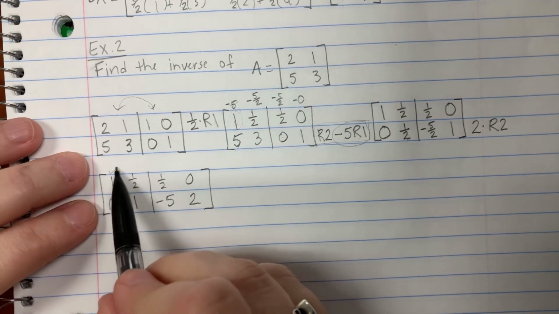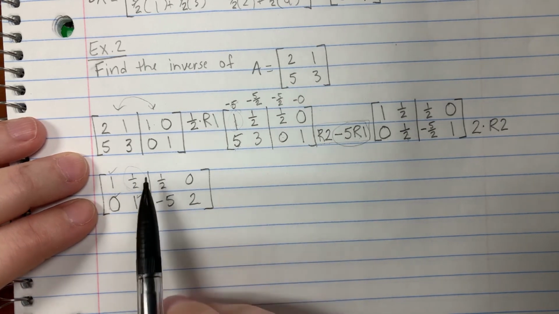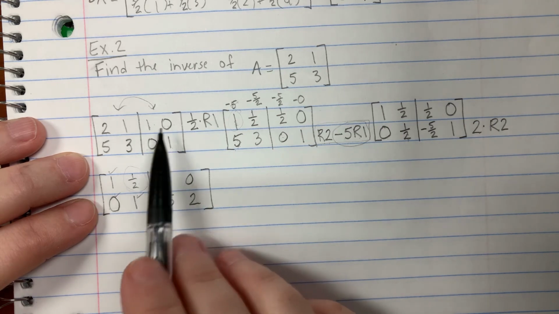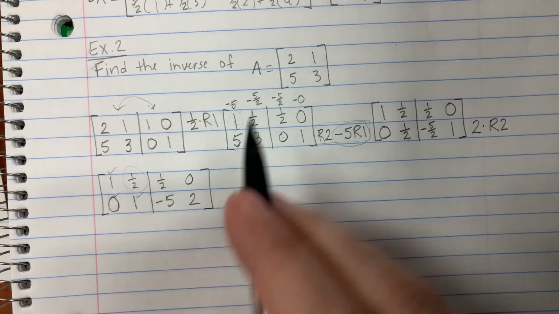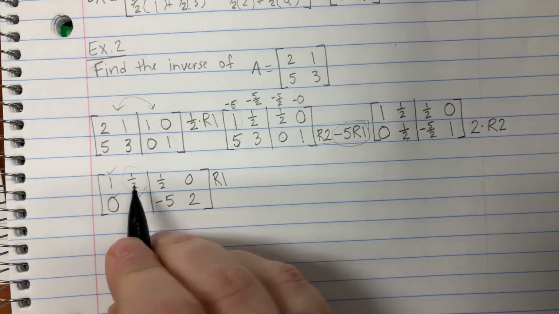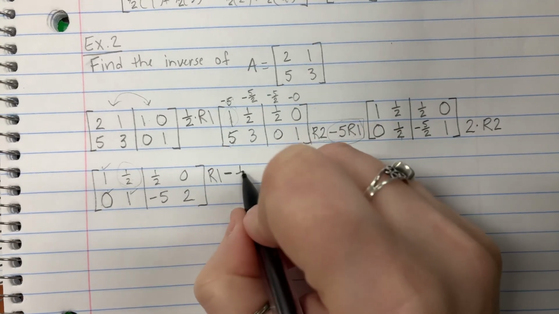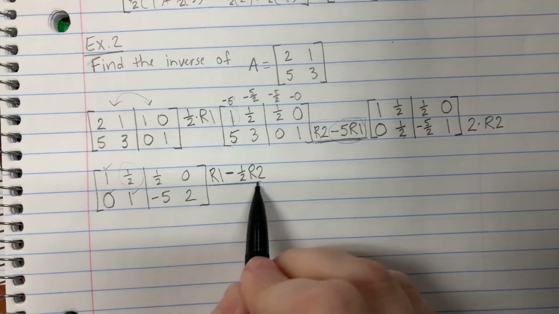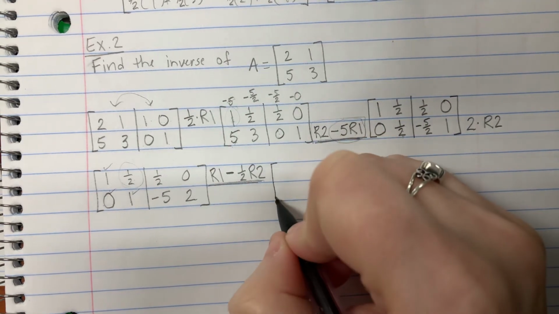Okay, so now I've got this one done, this one done, this one done. All I have left is this one. I need to make this a 0. So remember, this is what it has to look like. This has to be a 0. How do I get that to be a 0? What I would do is take my row 1, the one that I'm on, this row, and I'm going to subtract away half of row 2. So if you look, this piece right here and this one right here are very similar to one another. That's how I can get that to be a 0 every time.